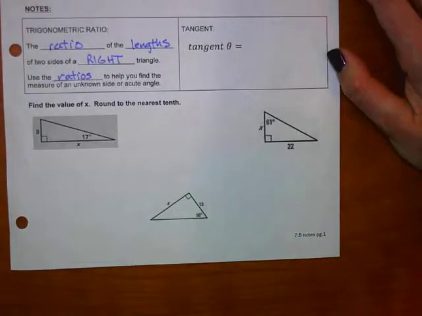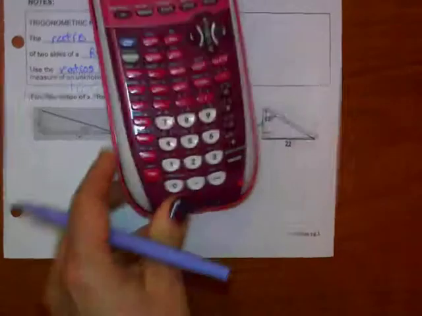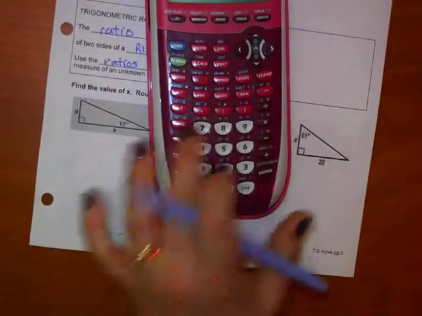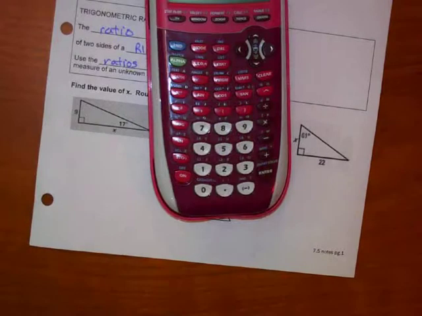Look on your 84s. If you have an 84 calculator, if not, just look at mine. Look at these buttons right here. Sine, cosine, tan. You use them so much, they have their own calculator button.